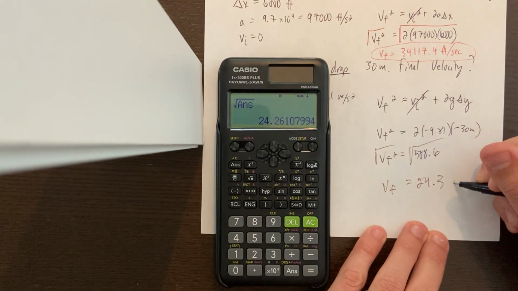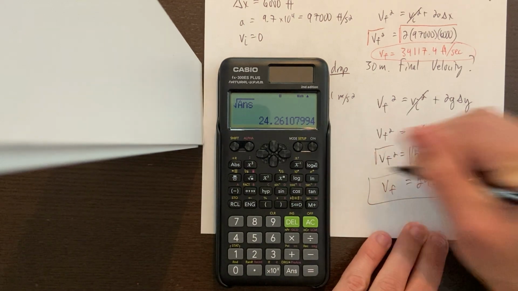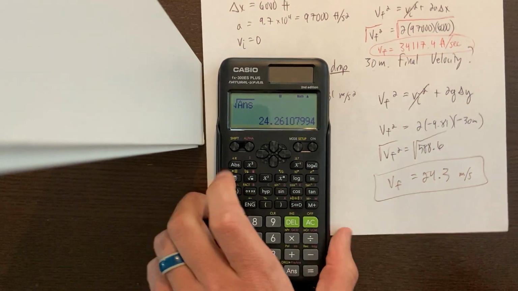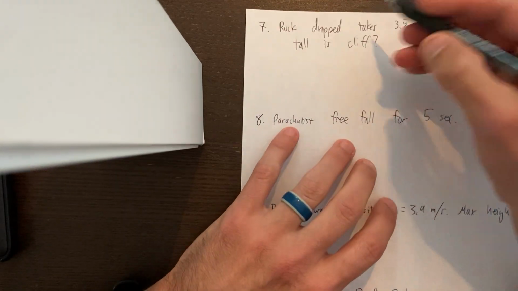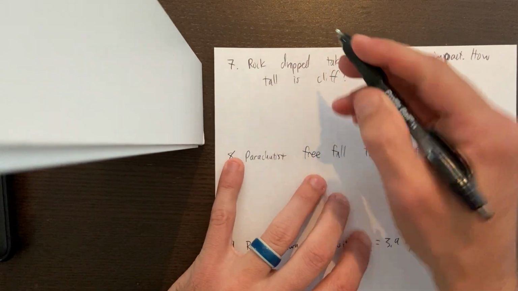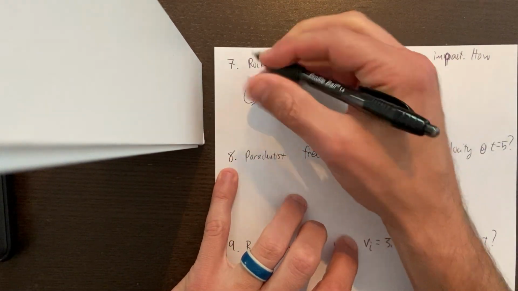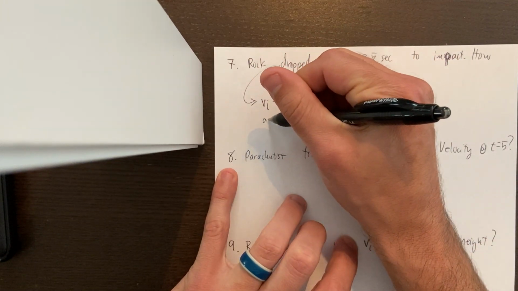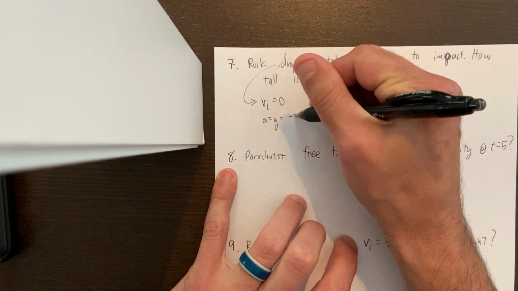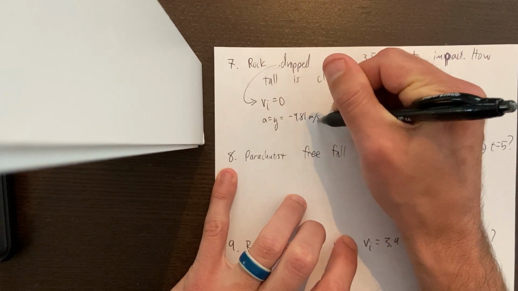24.3 meters per second. So it's going pretty fast. Okay, 4 to go. A rock is dropped. So another free fall problem. A rock dropped. So again, what does that mean? We understand that the initial velocity is going to be 0. The acceleration is due to gravity, so that's negative 9.81 meters per second squared.